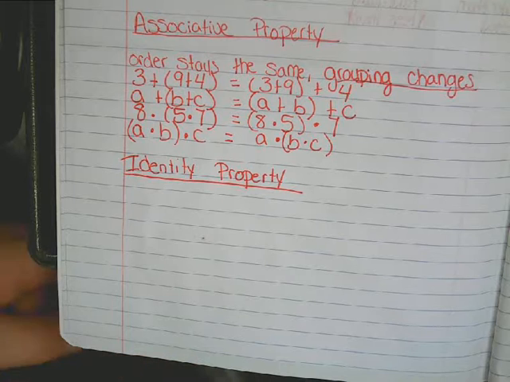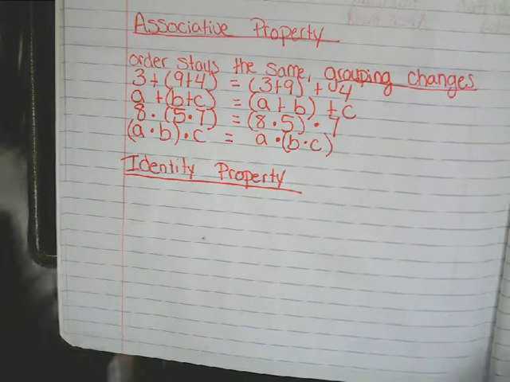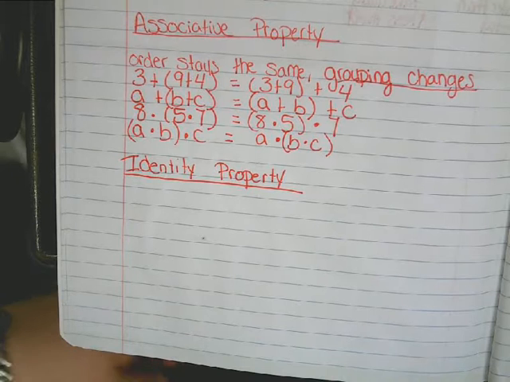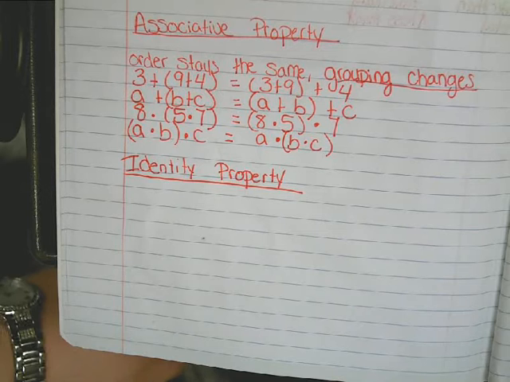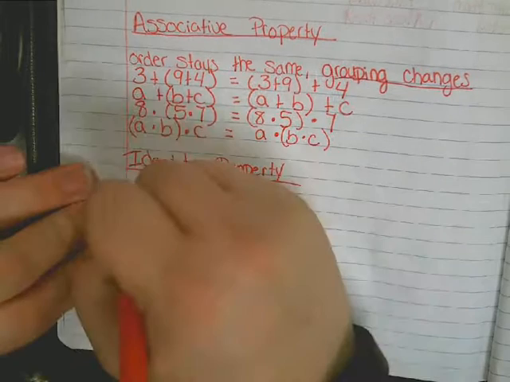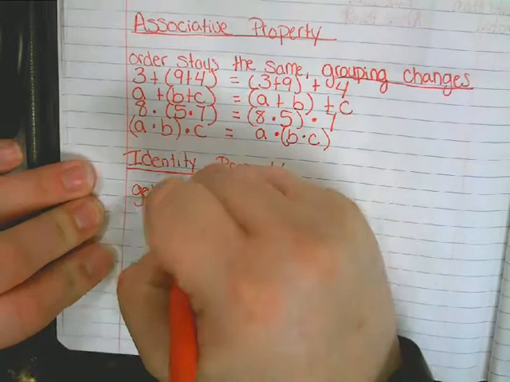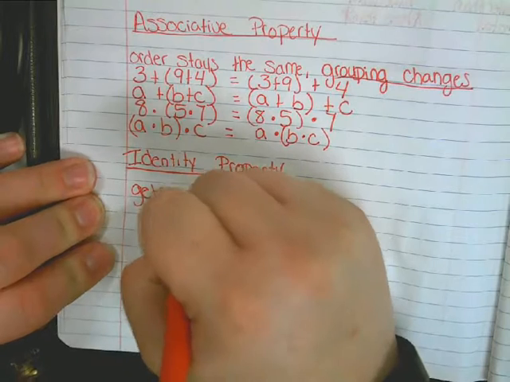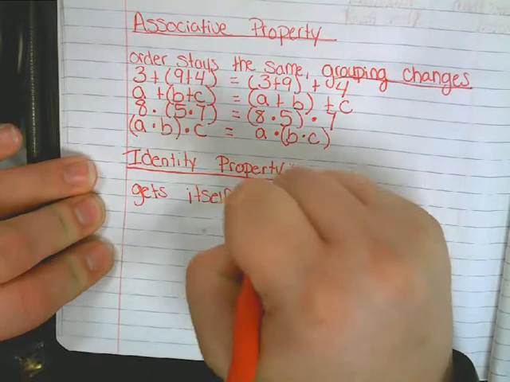So who knows what identity means? Have you ever heard that word before outside of math, Nico? Somebody's personal stuff. Okay, it's your personal stuff. So how many of you have ever looked in a mirror before? What do you see? Yourself. So when you're looking at the identity property, you're going to do something to it to get itself back. So, for identity property, get itself back.